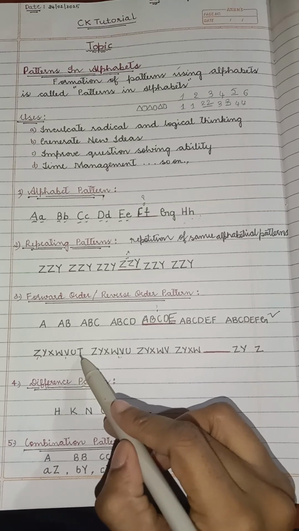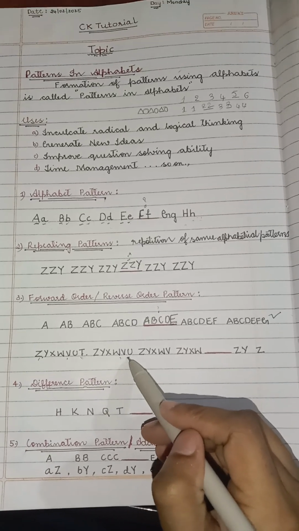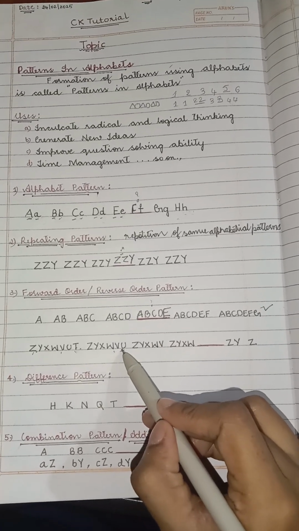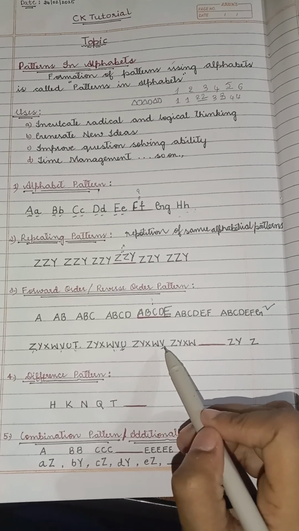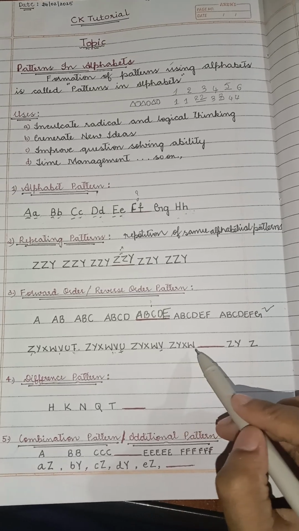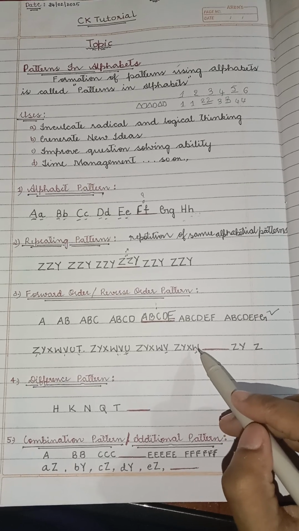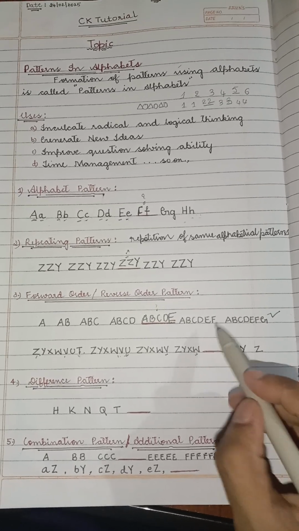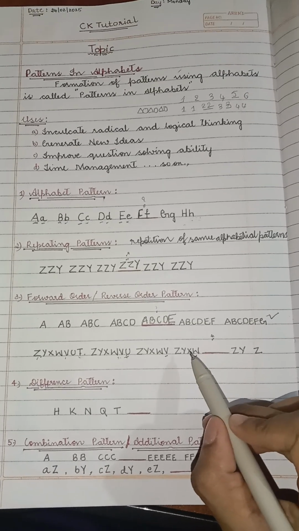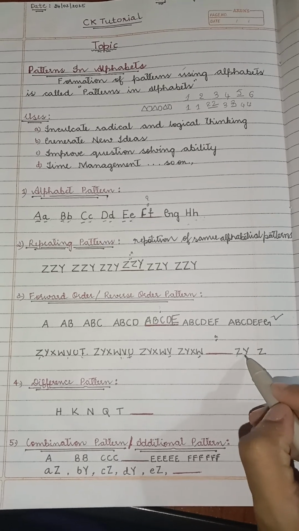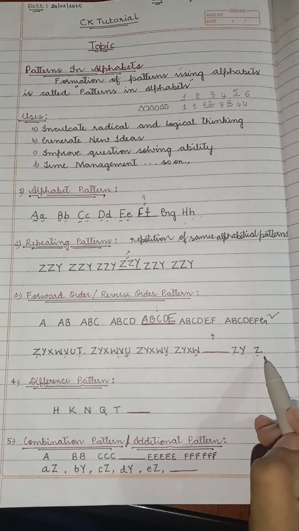So here the reverse letter of T is U. We can see the reverse letter of T is U. So next the reverse letter of U will be V. So here it has been stopped at Z, Y, X, W, V. In the same way the reverse letter of V will be W. Z, Y, X, W. In the same way the reverse letter of W will be X. But this is the blank which we have to answer. So next the reverse letter of X will be Y, and the reverse letter of Y will be Z. So this is called reverse order pattern.